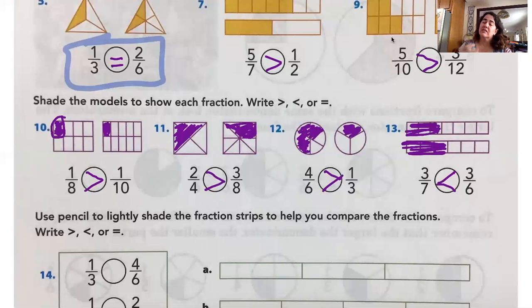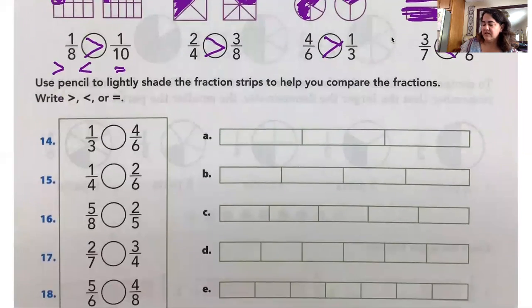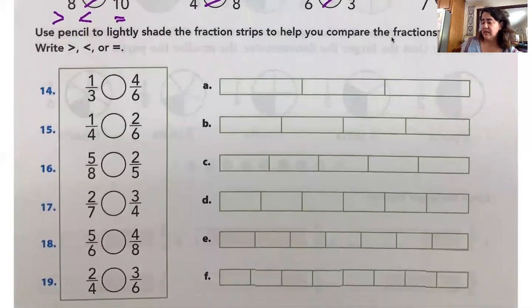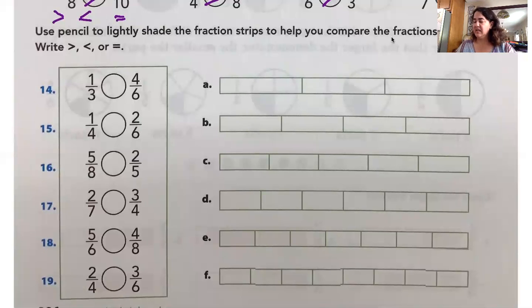Okay, so it's gonna always gobble up the one that's greater, but we have to remember that the signs have a way that they have to go in order to read greater than, less than, or equal to. So when it opens up this way, it's read as greater than. When it opens up that way, it's less than. And when it's an equal sign, it's equal to. So friends, you're doing a fantastic job. Now I want you to use your pencil to lightly shade the fraction strips to help you compare the fractions.